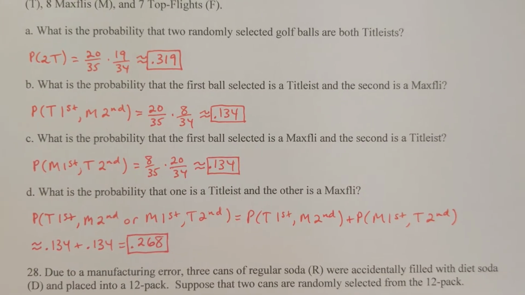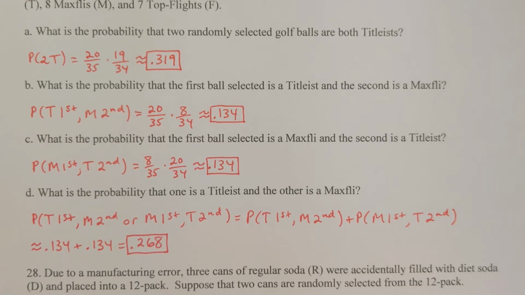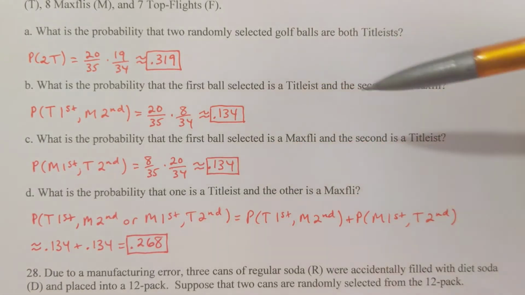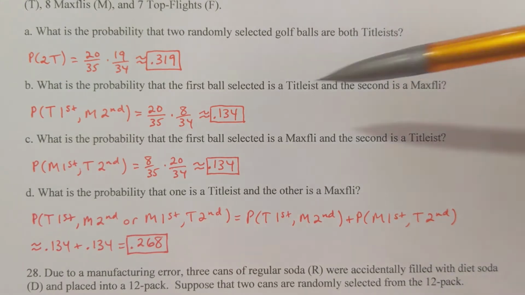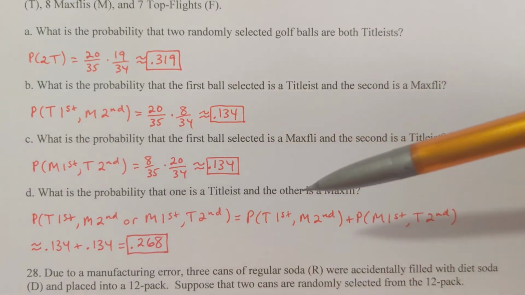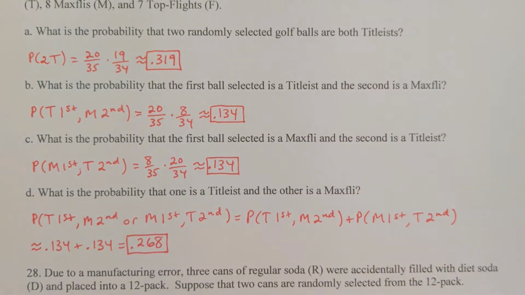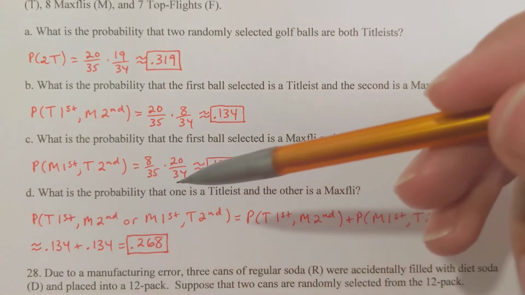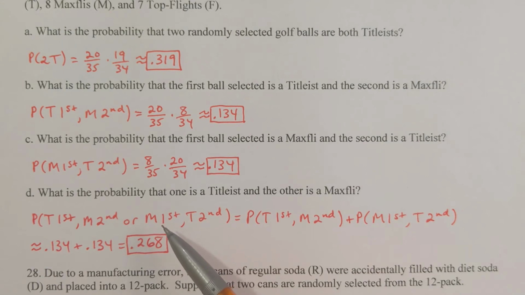Part D says, what is the probability that one is a Titleist and the other is a Max Fly? Okay, now Part D is different from Part B, because in Part B, they've indicated in order. In Part D, they're not. So I have to think of how it can happen where I select a Titleist and a Max Fly. Well, I could select a Titleist first and then a Max Fly second, or I could select a Max Fly first and then Titleist second, right? Either one of these two options means that one's a Titleist and the other's a Max Fly.